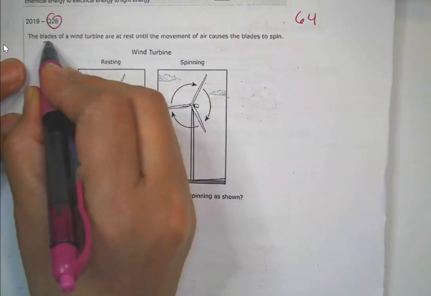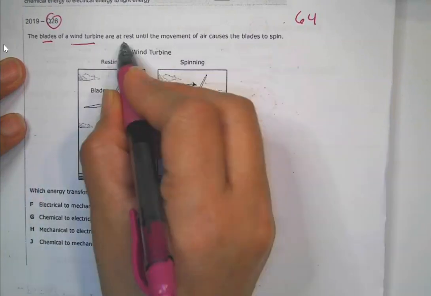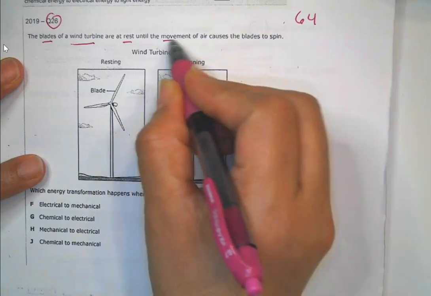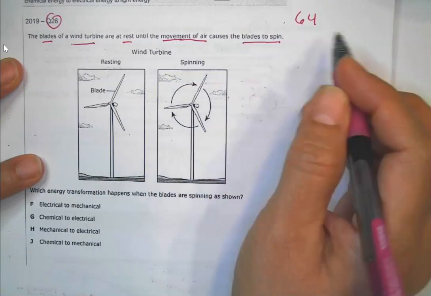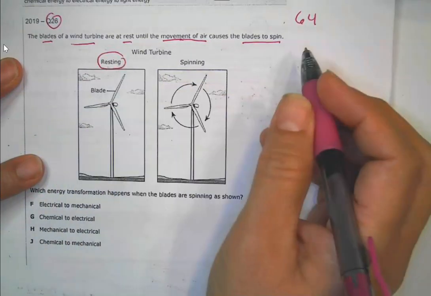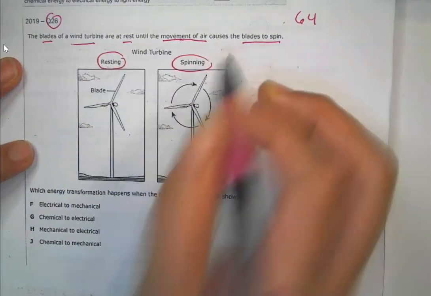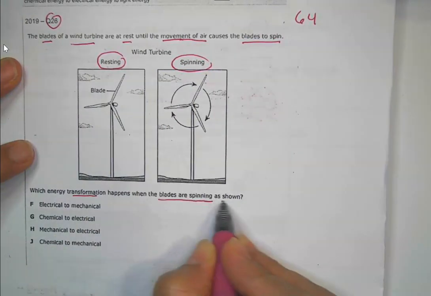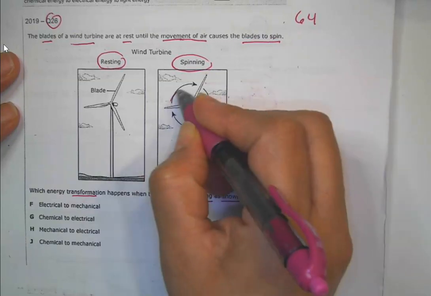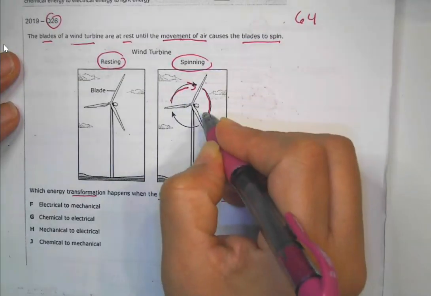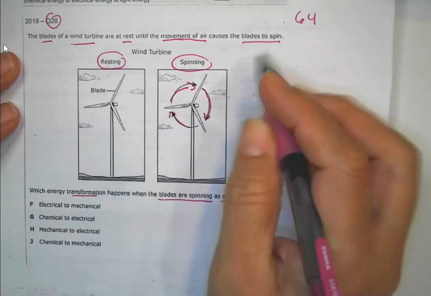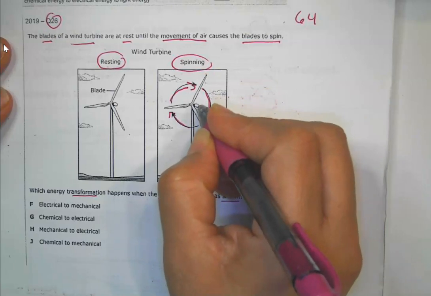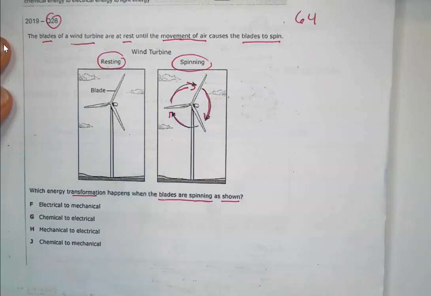So it says the blades of the wind turbine are at rest until the movement of the air causes the blades to spin. So then the movement of the air is going to make the blades spin. So here's resting, here's the before, and here we have once it's spinning. So then right here, which energy transformation happens when the blades are spinning is shown. And remember that we said before, once the blades spin, because of the wind energy right here, then it'll make the blade spin and the little generator will turn. And then once that generator starts turning, it starts producing electricity.